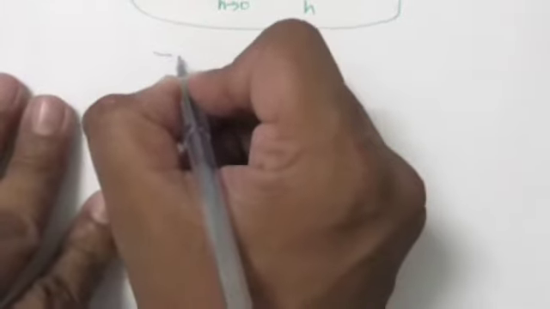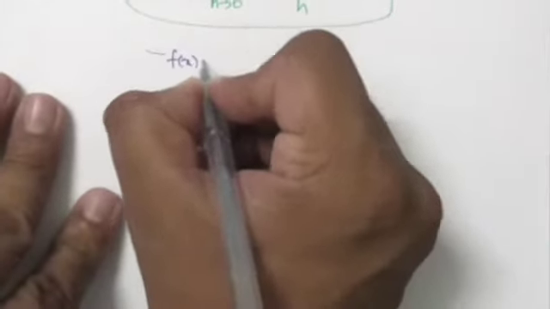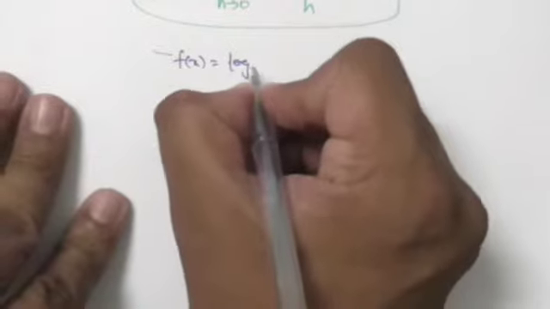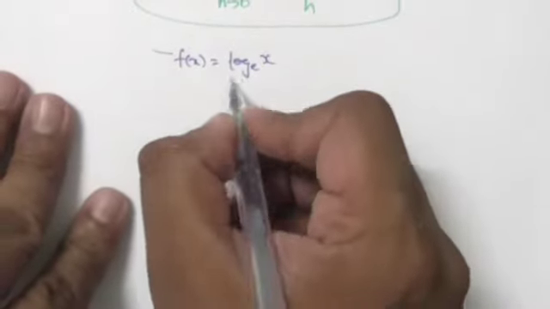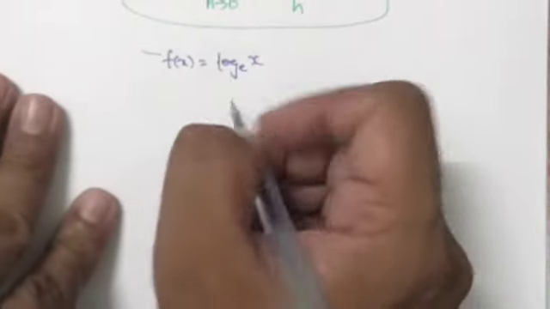So the first question is, suppose we have to find the differentiation of log x. What we need to do? We need to find the derivative of log x, log with base e, right? Suppose this is f(x).